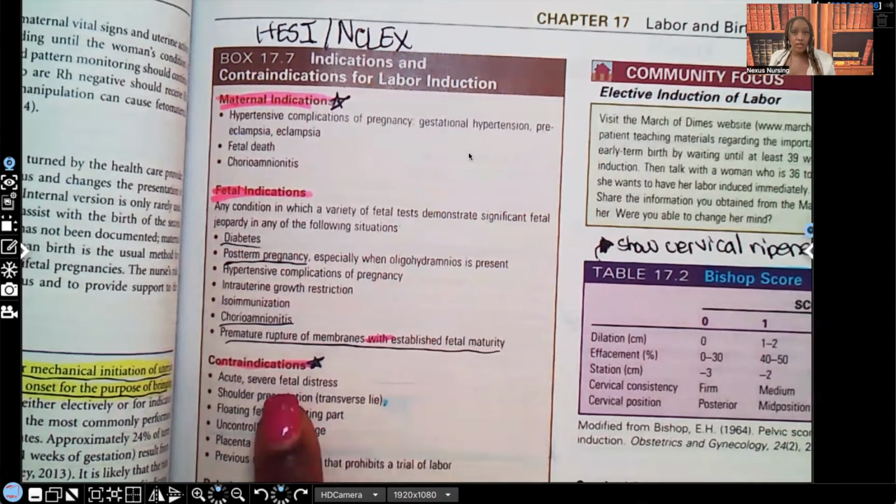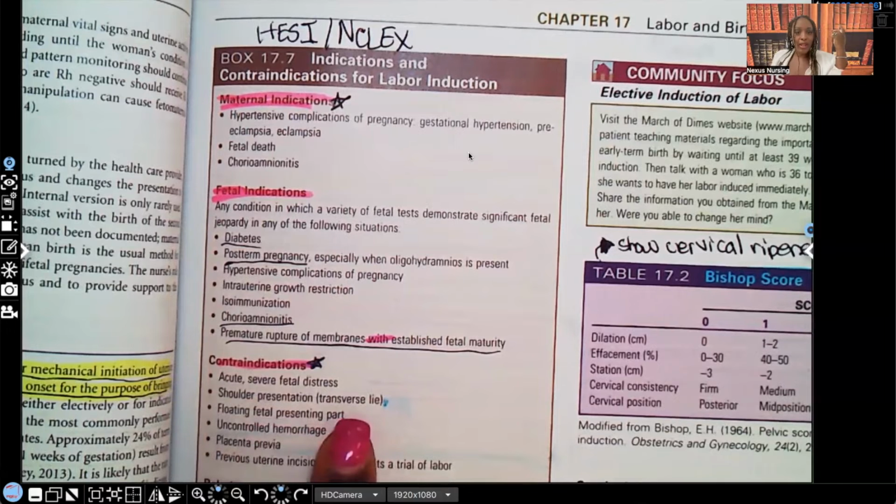Now look at all of these contraindications. When would we absolutely not induce labor? Acute severe distress. If that fetus is in acute distress, do you think they would be able to handle the stress of those contractions? No. Shoulder presentation, transverse lie. Okay, that fetus is in a transverse lie. How's it going to get through the birth canal? Floating fetal presenting part. Absolutely not. Uncontrolled hemorrhage. Woman's already bleeding, possibly bleeding to death. Does that make sense? Absolutely not.